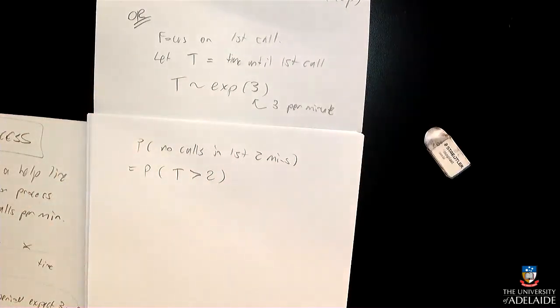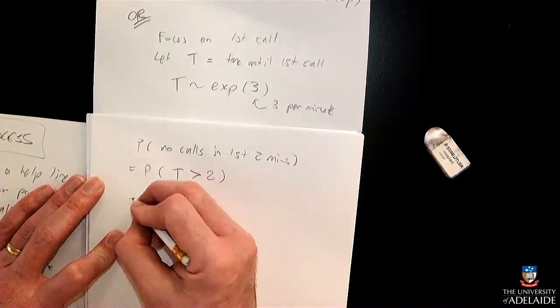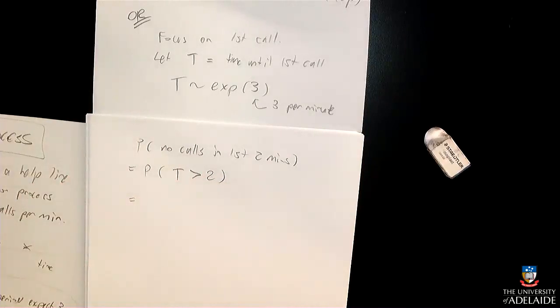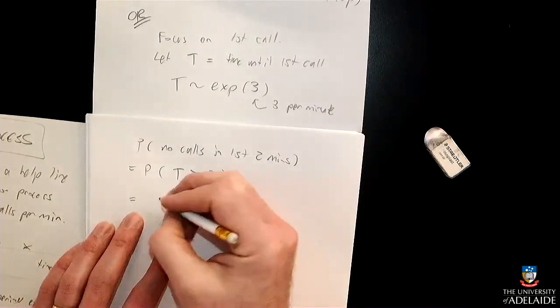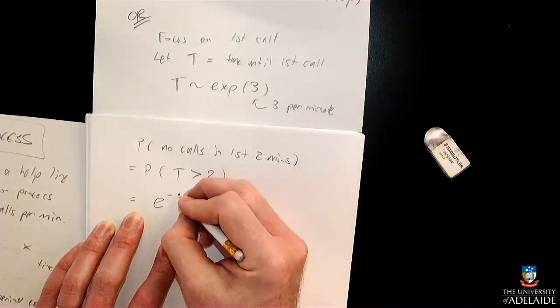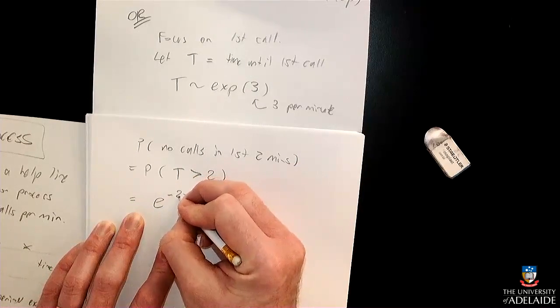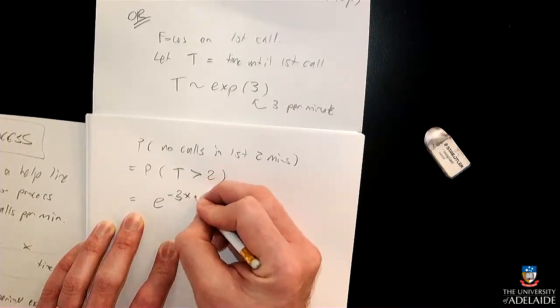It takes more than 2 minutes for the first call to happen. Which is the upper tail, downwards cumulative distribution of an exponential distribution, which is e to the minus 2 lambda times the number.